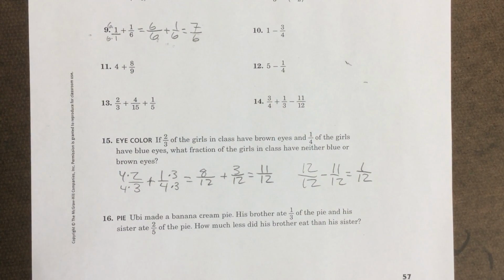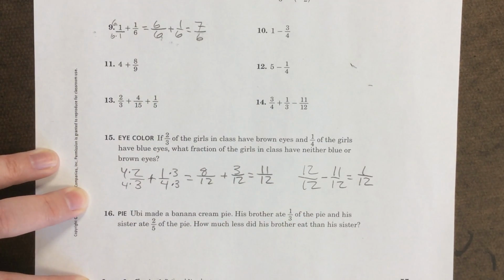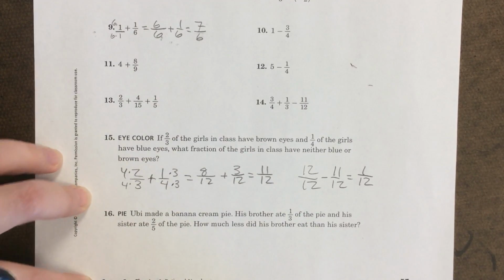Okay? Ubi made banana cream pie. His brother ate 1/3 of the pie, and his sister ate 2/5 of the pie. So this is going to be the same thing again. Add these two together, and then subtract it from 1. In this case, the 1 is going to be 15/15. Okay?